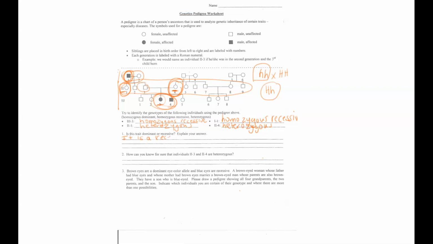It is a recessive trait because in generation Roman numeral 2, no one in that generation has the disease or disorder, whereas generations 1 and 3 do have it.